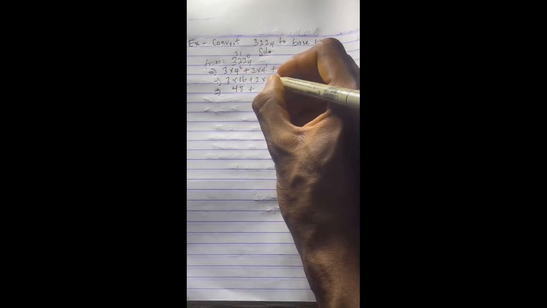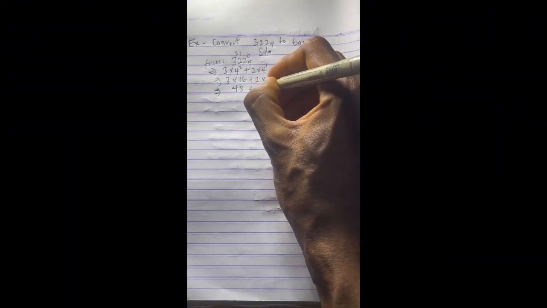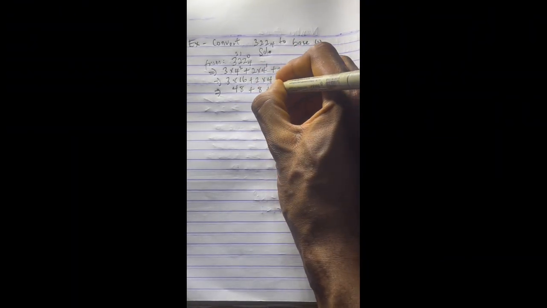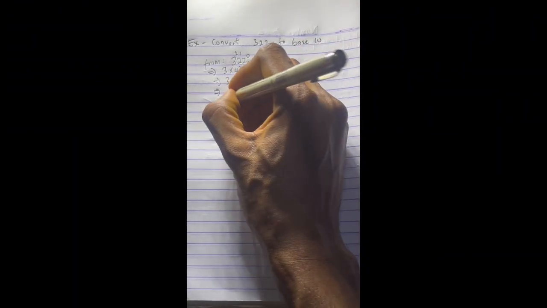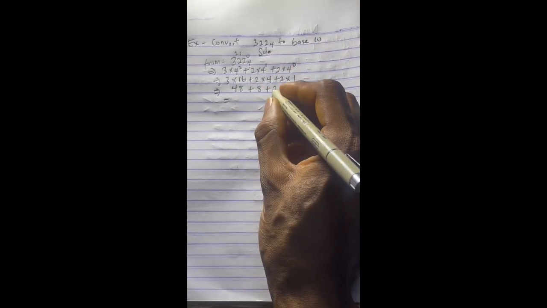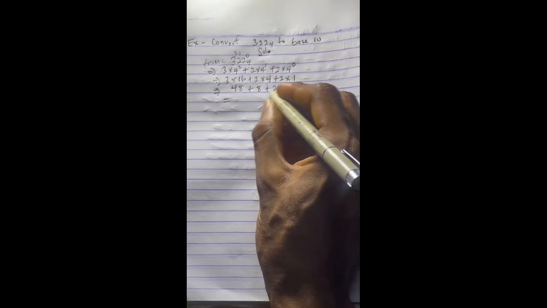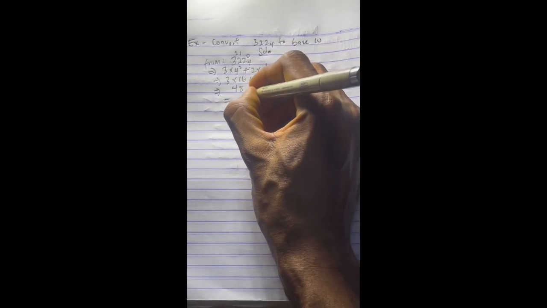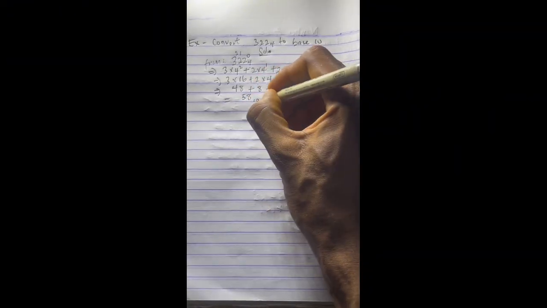So we have 3 times 16. That is 48. Plus 2 times 4, that is 8. Plus 2 times 1, that is 2. Is that clear? Good. Now add everything together. 48 plus 8 gives us 56, plus 2, that is 58. That is 58 base 10. Correct.